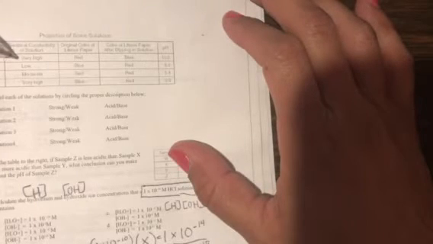Flip the page. You can have a diagram, this one up here. You're just going to have to pull information from it. Label each of the following solutions by circling the proper description below. Let's look at solution 1. So it can conduct electricity. So number 1 is an electrolyte.